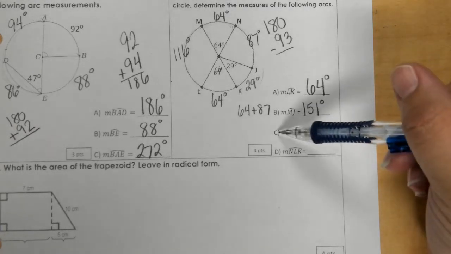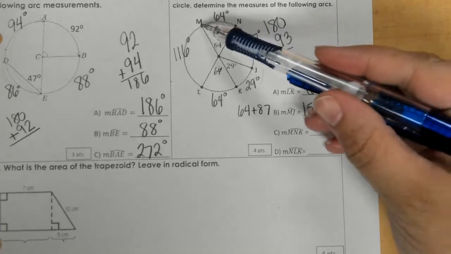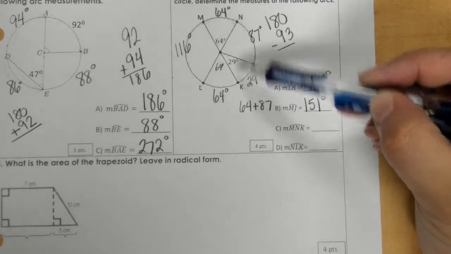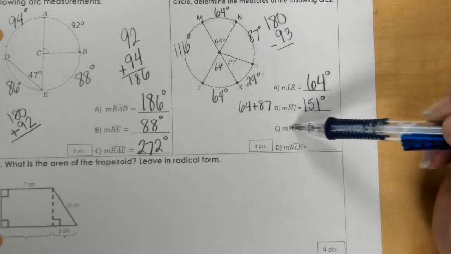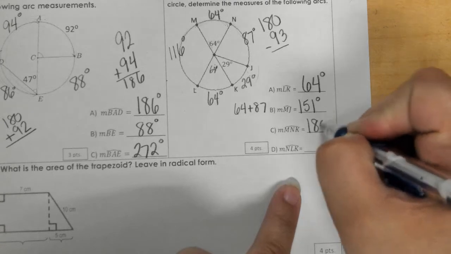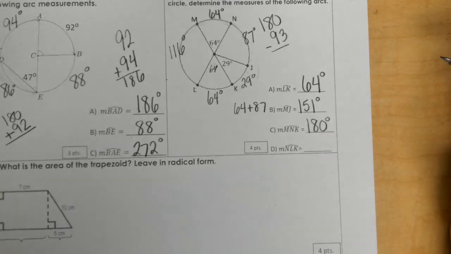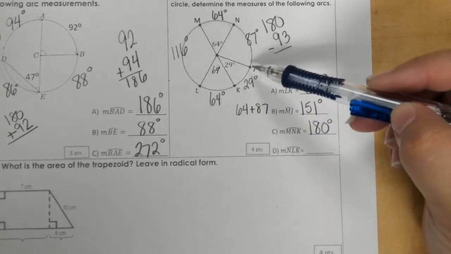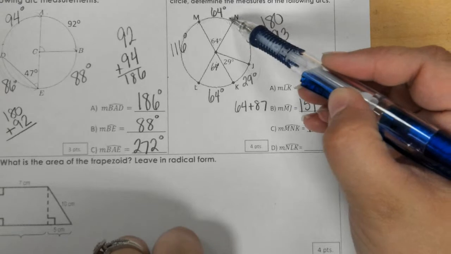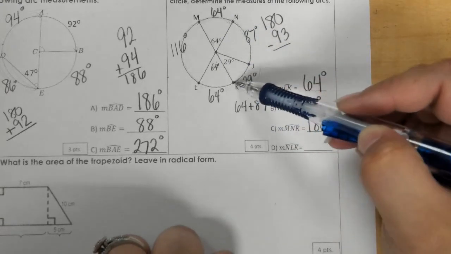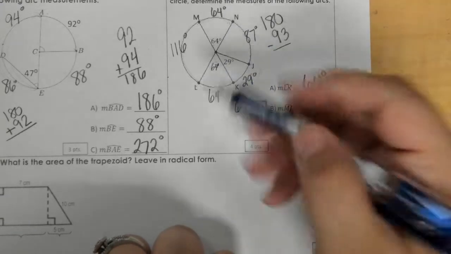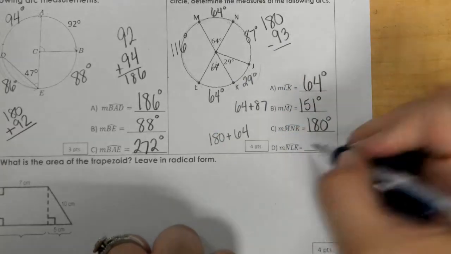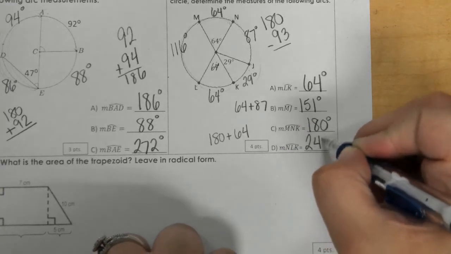For letter C, I'm looking at MNK. So MNK is half of my circle. This means that this is a semicircle at 180 degrees. And then lastly, we have NLK. So it looks like we had to go N to L and then to K. So that would be 180 plus 64. So that is 244 degrees.